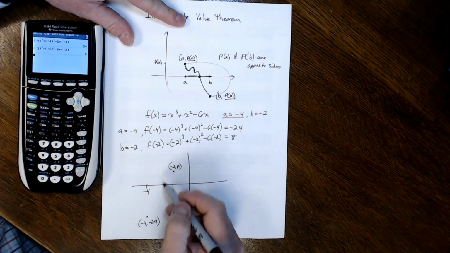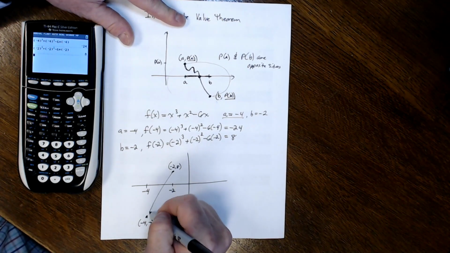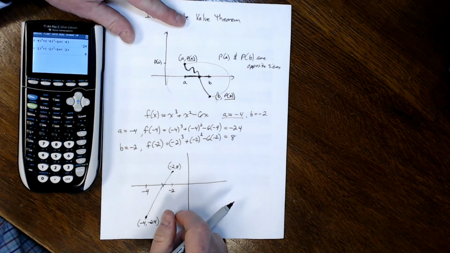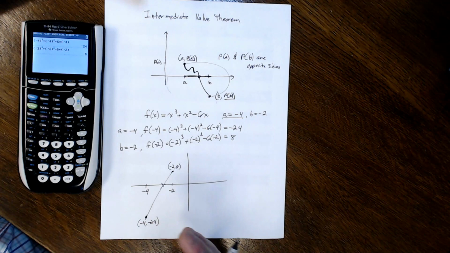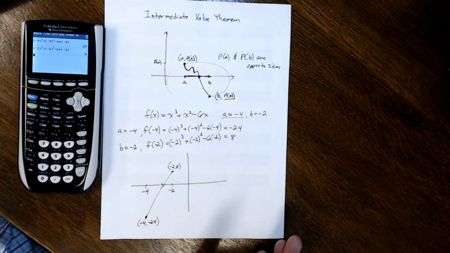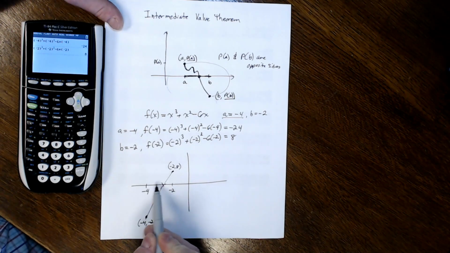So if I go from this point to this point, I have to cross the x-axis. Now we don't know where the x-axis crosses yet. We actually have to solve the equation to make that happen. All the intermediate value theorem says is that it's going to cross at least once in this interval.